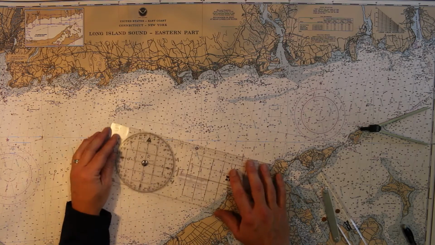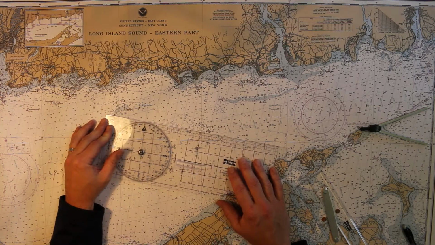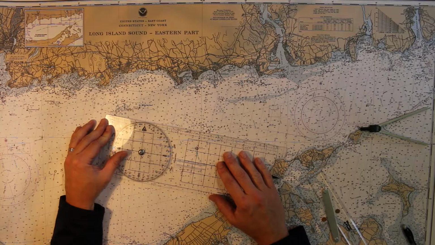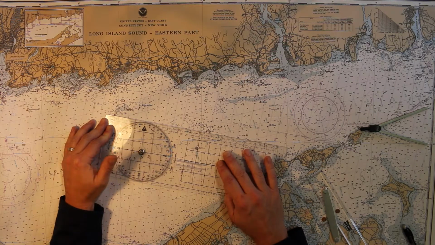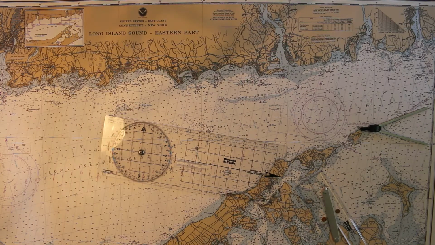So the first thing we'll do is we'll take our protractor and we will put it right on the marks, and that tells me that it is 8.5 nautical miles.